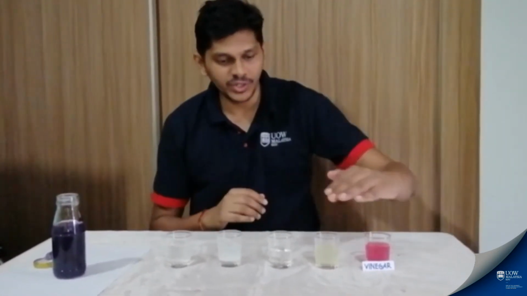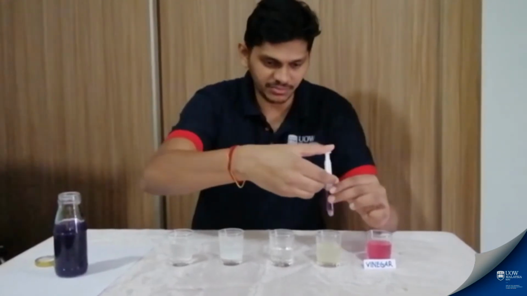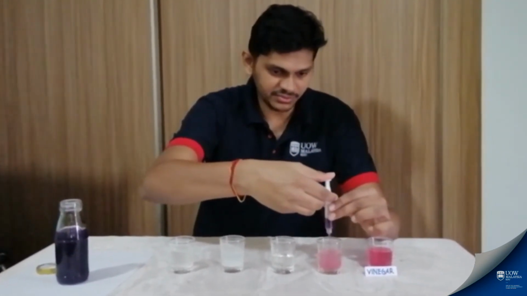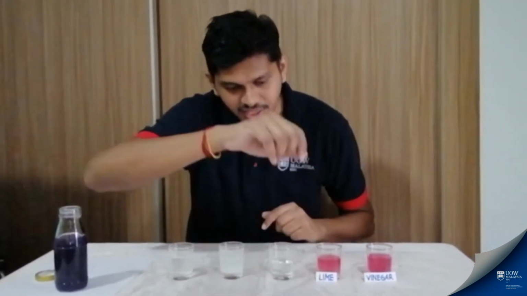Okay, now moving on to the second glass. What do we see here? I still have some of the remaining solution. I'm going to add it into this solution here. There you go. Now it's also similar. It looks very similar. So of course you can guess that this could also be an acidic solution. Like this is lime, which you know is also an acidic solution.